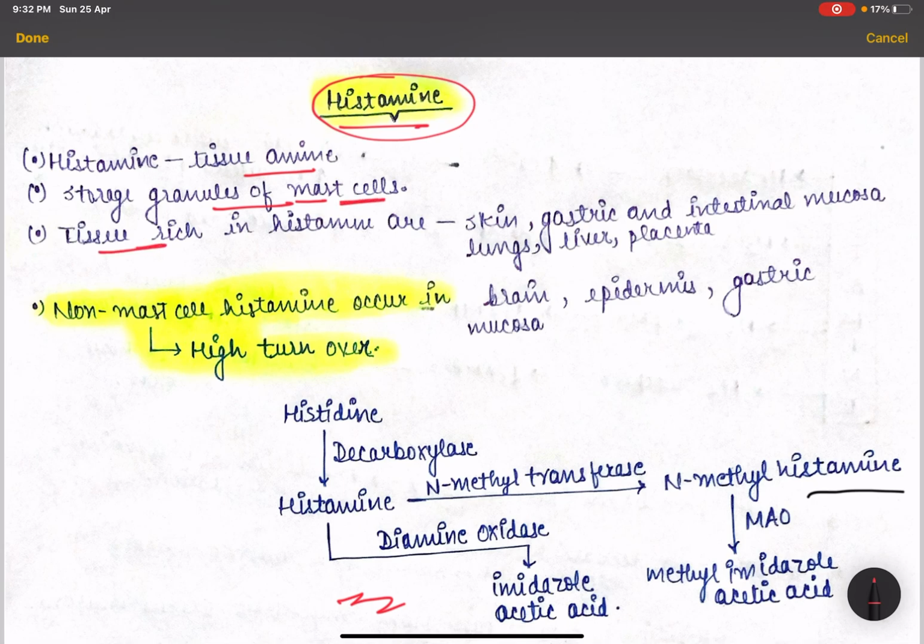So we will look at the tissues which are very rich in histamine. These are skin, gastric and intestinal mucosa, lungs, liver, and placenta. There are some places where non-mast cell histamine is also present, that is in brain, epidermis, and gastric mucosa. The turnover of non-mast cell histamine is very fast, but the turnover of mast cell histamine is slow. Histamine is also present in blood and most of the body secretions.